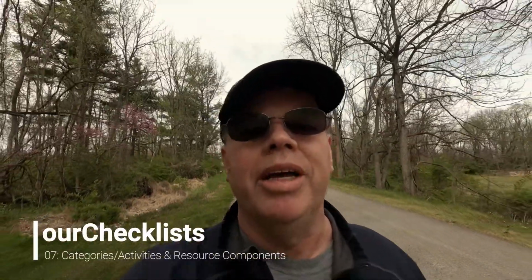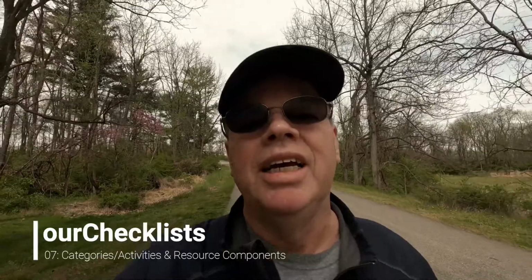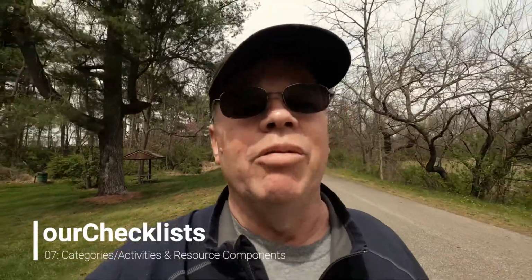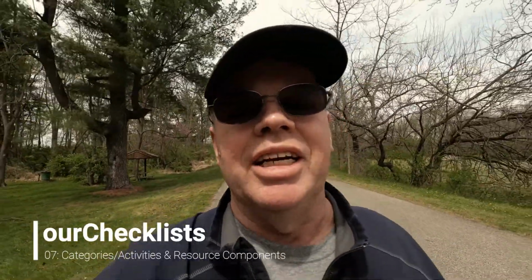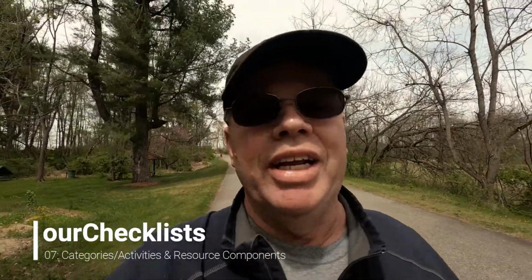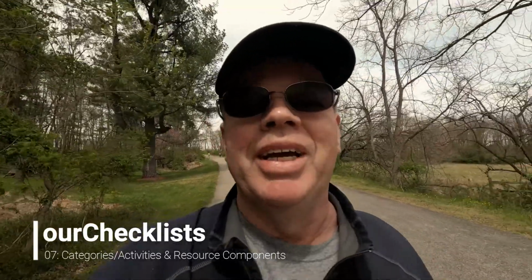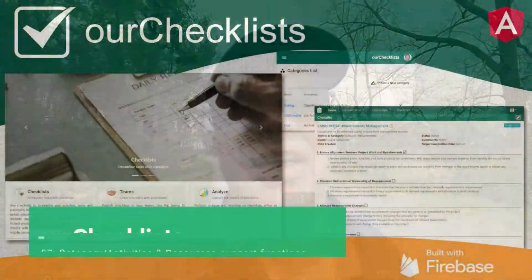We're going to have a look at some of the supporting components. Going to be categories and activities, which is built a lot like Teams, the structure of the components, and then have a deeper look at resources. So that's going to be things that support checklists and checklist items, like more information to help people who are using those checklists. And it's going to be things like resources that are, say, videos or URLs or even markdown language. So let's have a look.